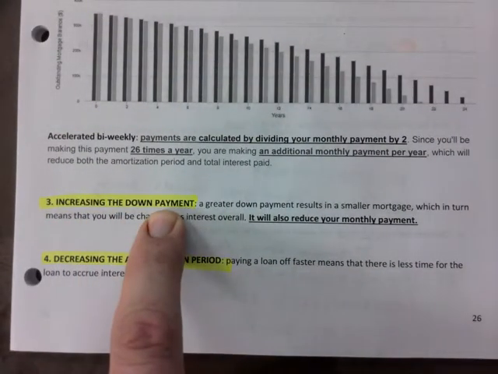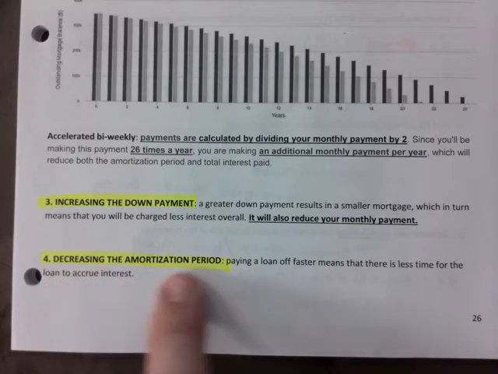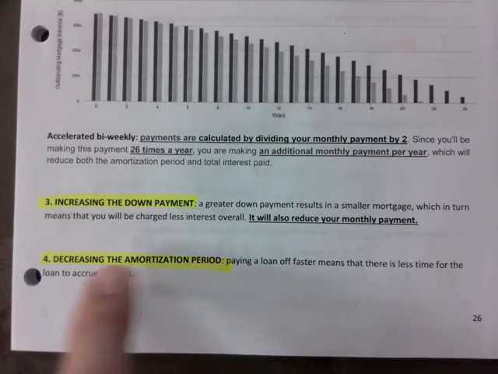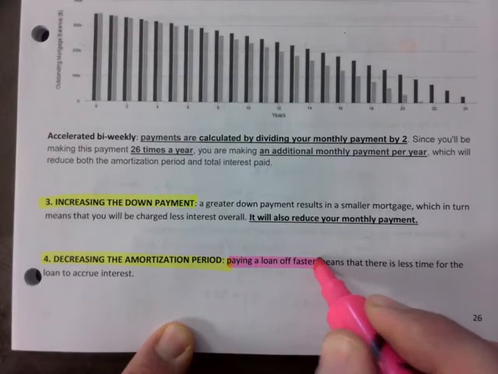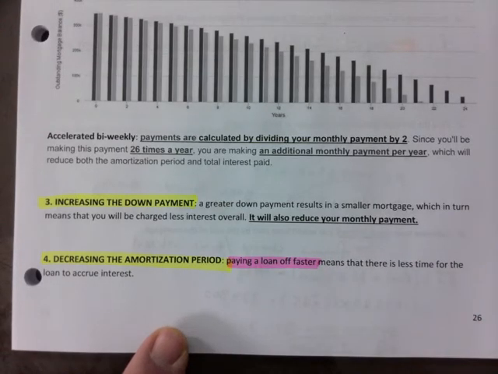And then two other ways of decreasing the total interest you pay is save up a larger down payment and decreasing the amortization period. So like paying a loan off faster. That's basically what that is.